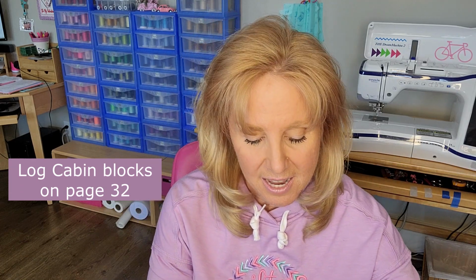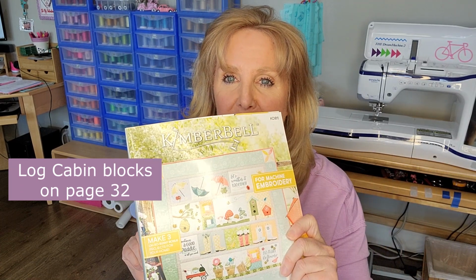Hey everyone, Cristin here, and it's time to do the log cabins of our spring showers quilt. So this is blocks 13, 14, and 15, and they are on page 32 in our booklet. That's our spring showers booklet.